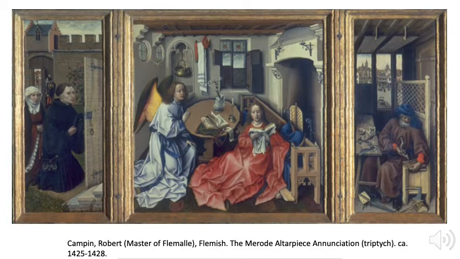So Robert Campin painted for well-to-do patrons, fellow citizens, all right? This is a time of wealth. People want to show off their wealth a little bit. So they're commissioning artists to paint these altarpieces for their own homes, which was never done before. Most altarpieces were done for big churches, and they were large and elaborate. This one is elaborate, but it's on the much smaller side. I think it's like 3.5 feet long.